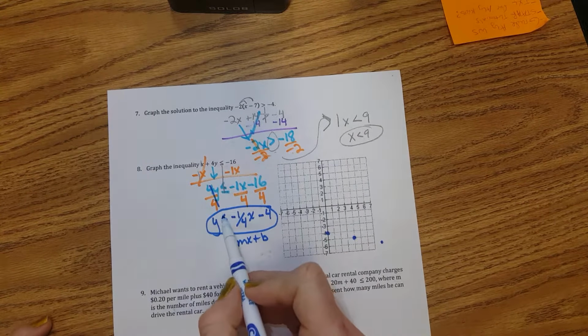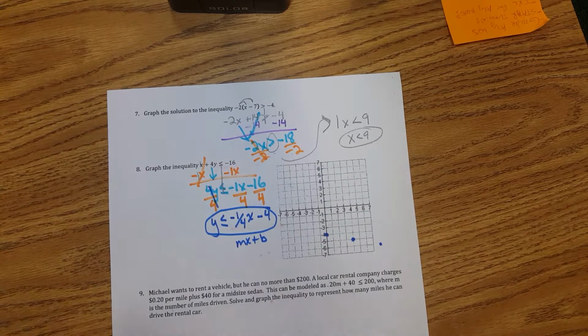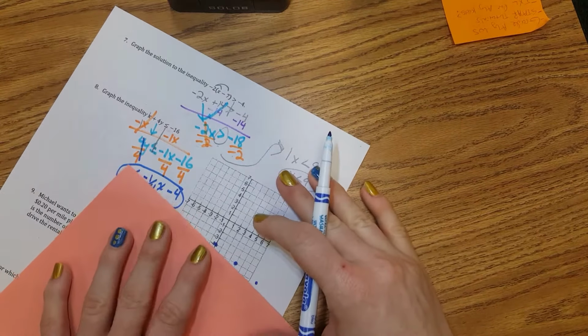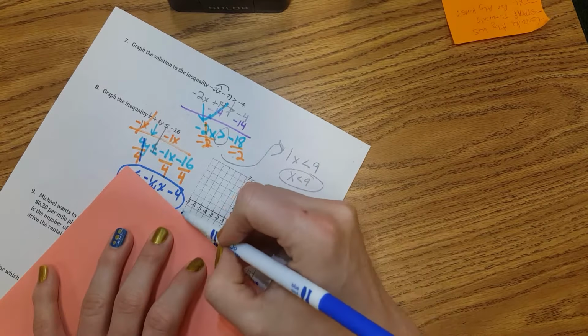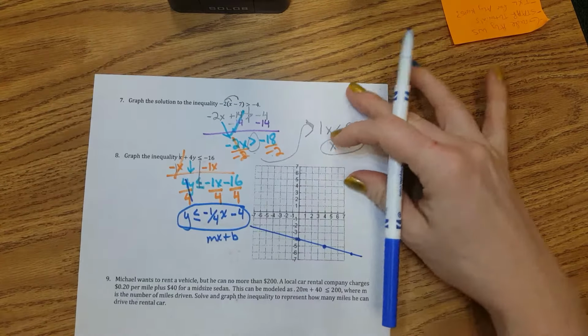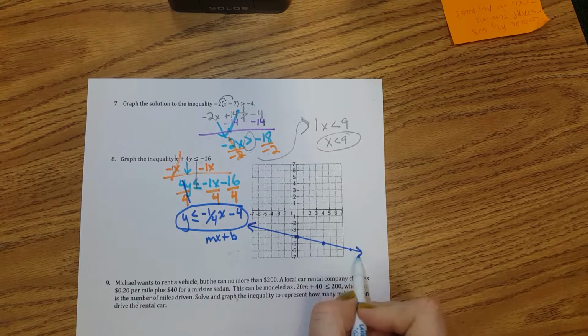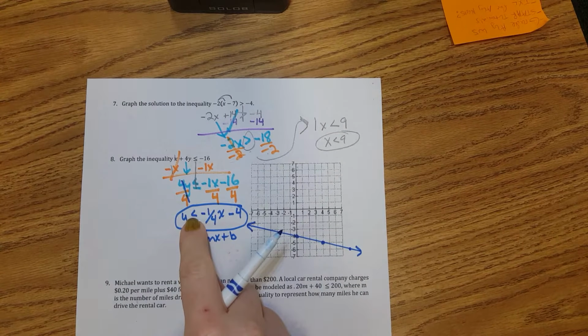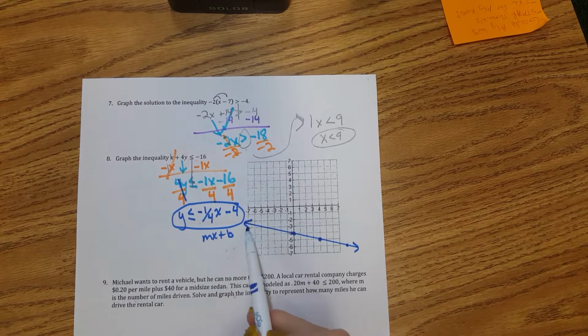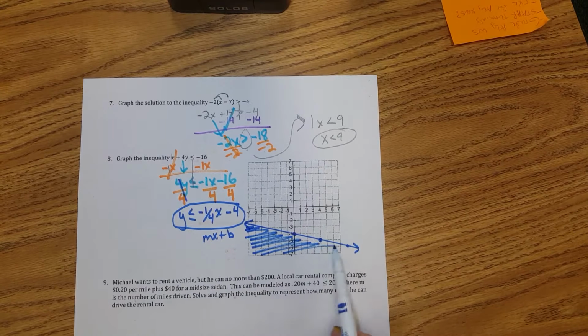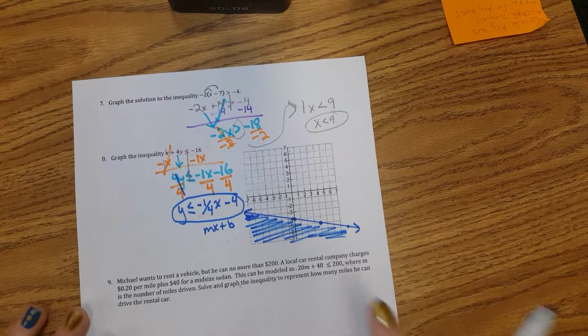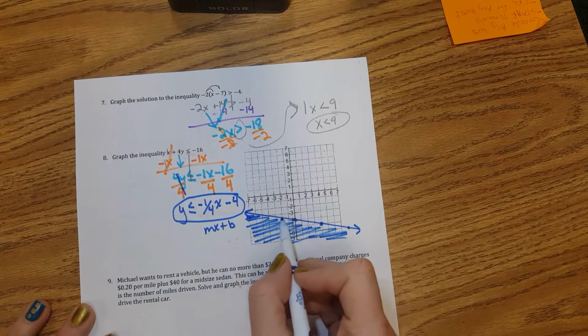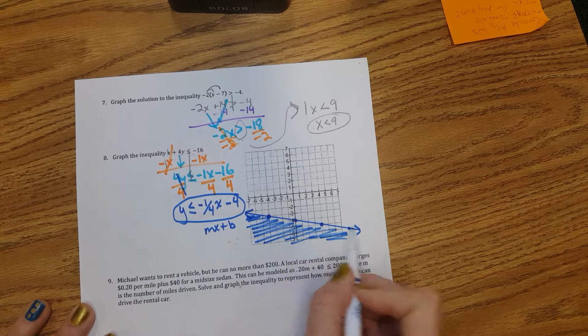Then I'm going to look at my symbol. It says less than or equal to. That means I am going to draw a solid line because it does say equal to. And I'm going to shade less than the line. Less than looks like an L. L is lower. So I'm going to shade everything lower than the line. And so here are all my solutions, including the points that are on the line here, because that's a solid line.